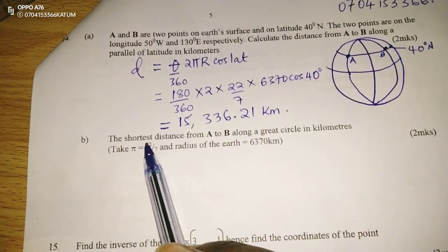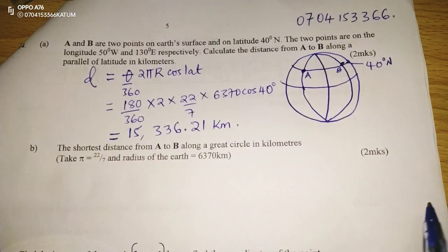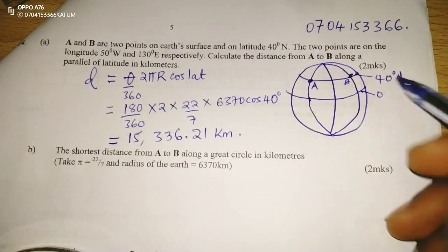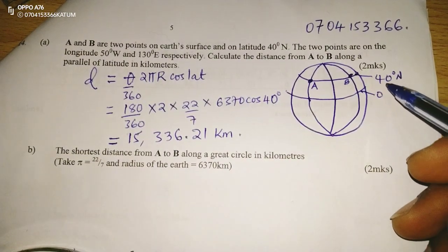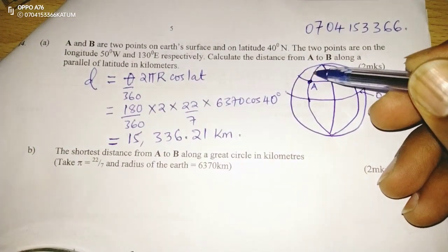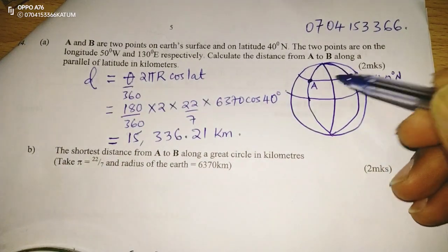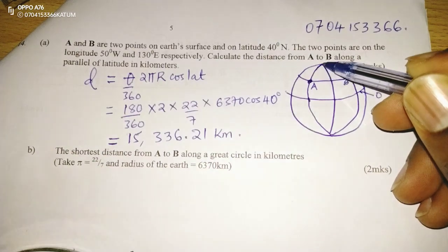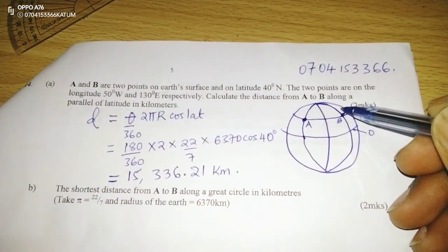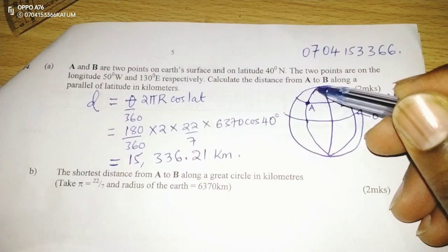In part B, we're getting the shortest distance from A to B along a great circle in kilometers. So along a great circle, we're going to move. Remember, this is 0 degrees in the equator. This is 40 degrees in the north. Therefore now we're going to move from A, which is 50 in the west, and on reaching the pole, we go down through the same path. So when we're moving from 50 degrees in the west, and we continue with the same path, on the other side we will be flowing through 130 degrees in the east. Therefore, this now becomes a great circle path.